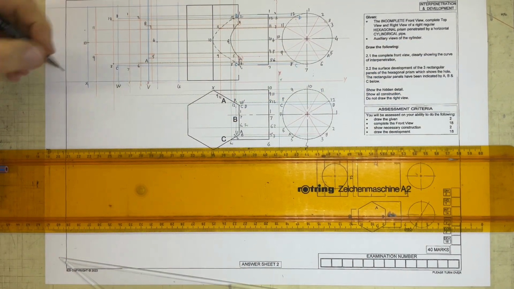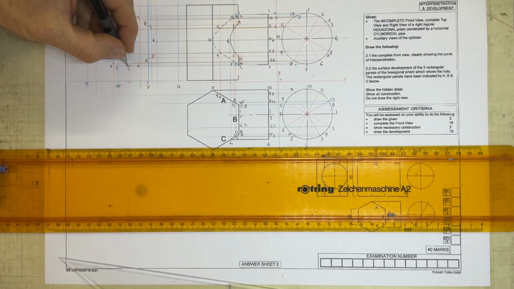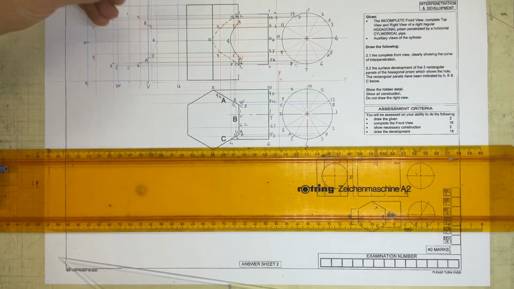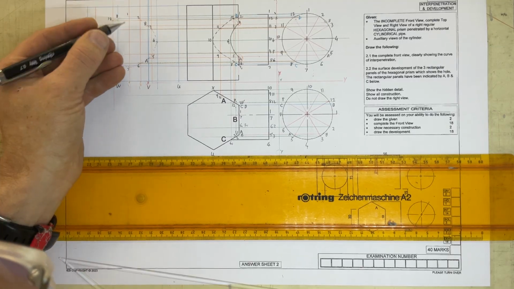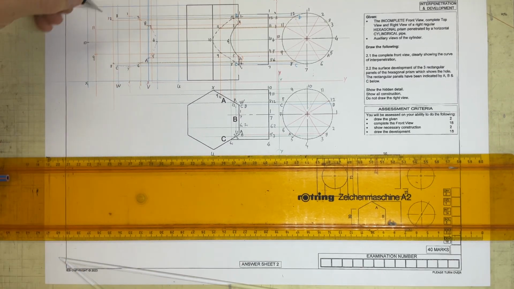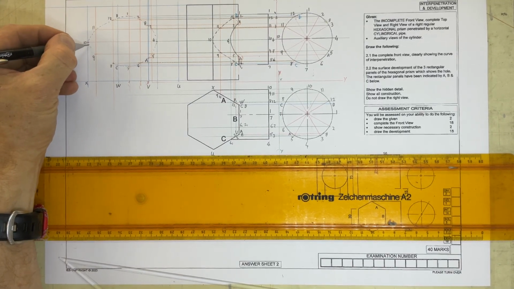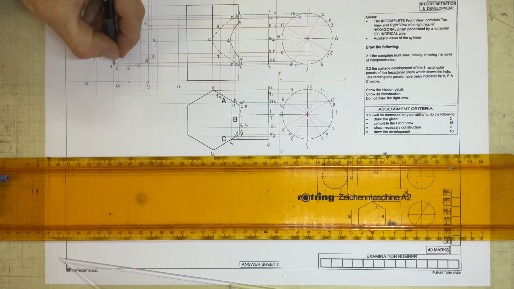I now have that little curve, 8, going to C, going to 7, going to 6, going to A, going to 5, going to 4, going to 3, going to B, going to 2, going to 1, going to D, going to 12, going to 11, going to 10, going to 9, going to 8 over here, and then I can draw in this beautiful curve coming around.